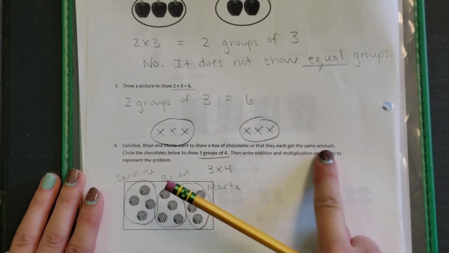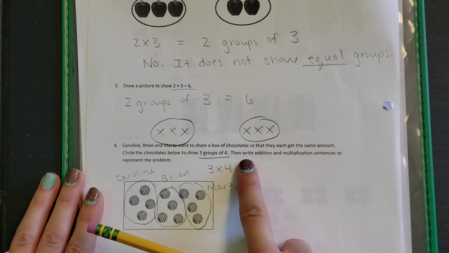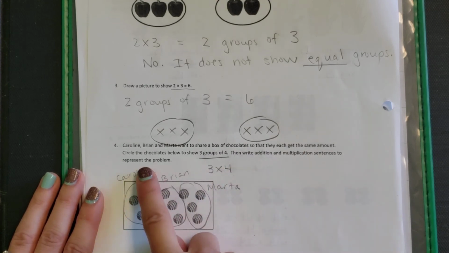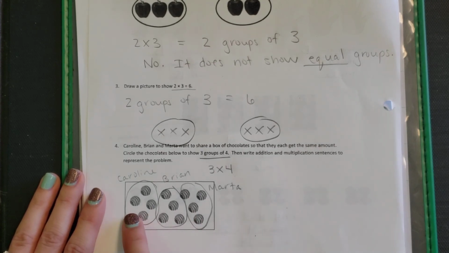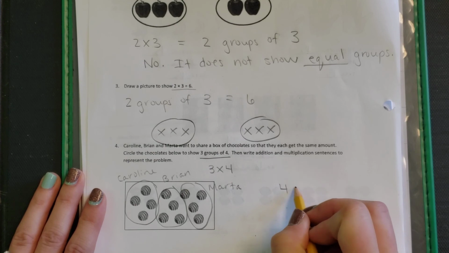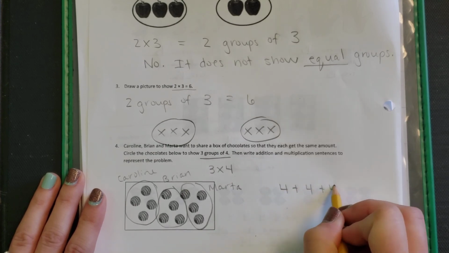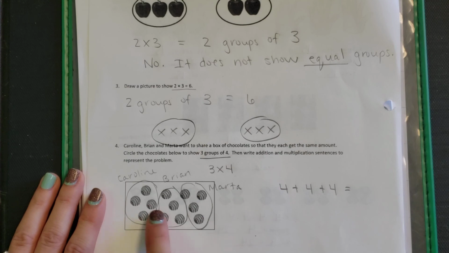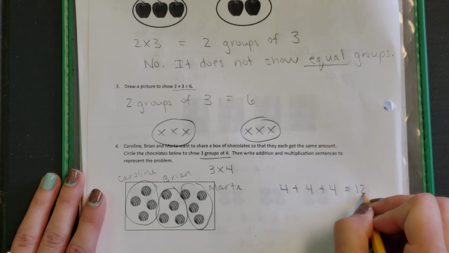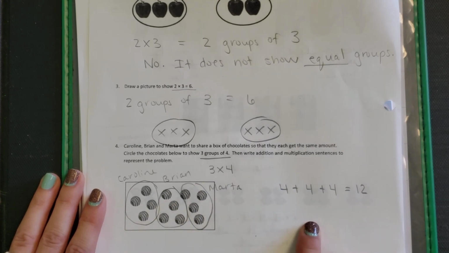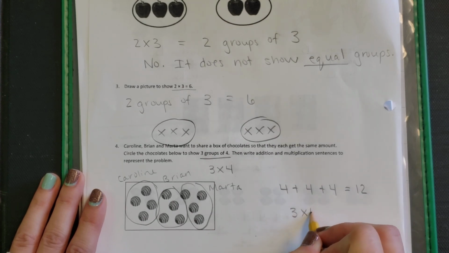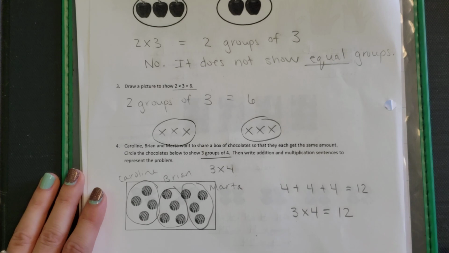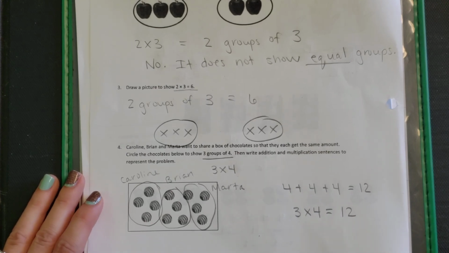All right, so let's go back and make sure we did everything. Circle to make 3 groups of 4. I did that. Write addition and multiplication sentences to represent the problem. So if I were to write a repeated addition, okay, they're groups of 4, so I'm adding 4 three times because I have 3 groups. Now let's skip count to find the total. I'm counting by 4s, so I have 4, 8, 12. And then I'm going to write it down under here because it also asked for a multiplication sentence. So really, I have 3 groups of 4, which equals a total of 12. And that is all that it was asking us to do.